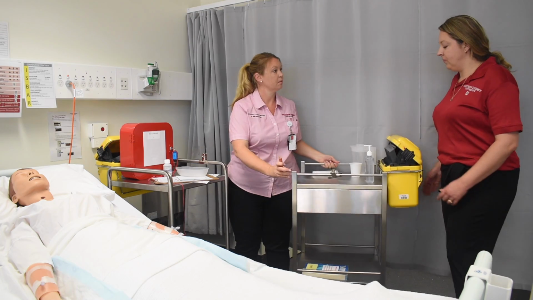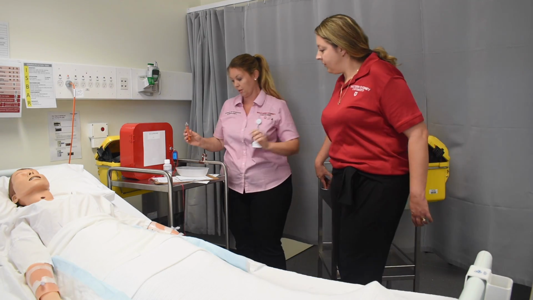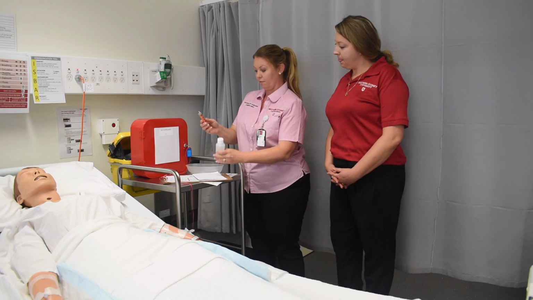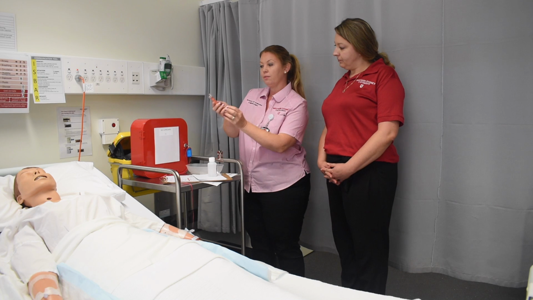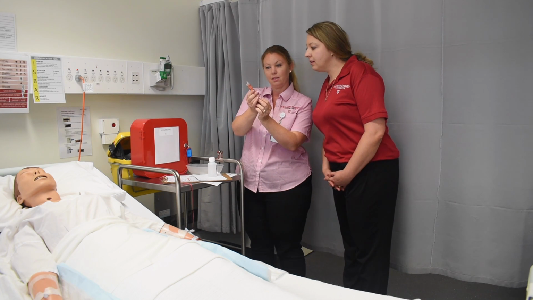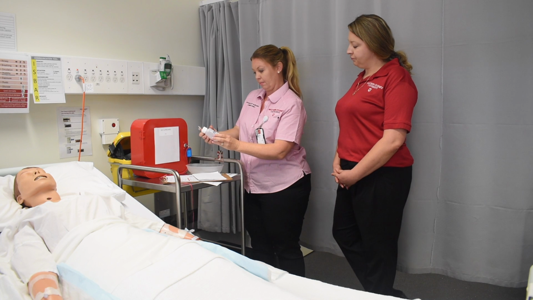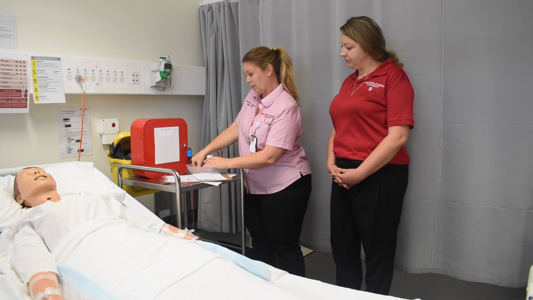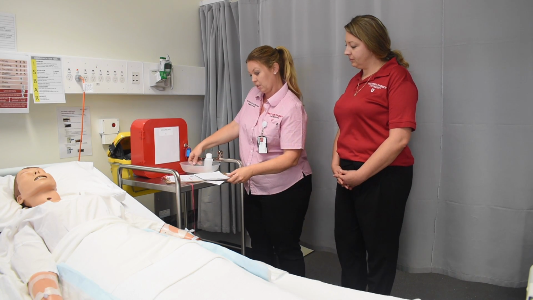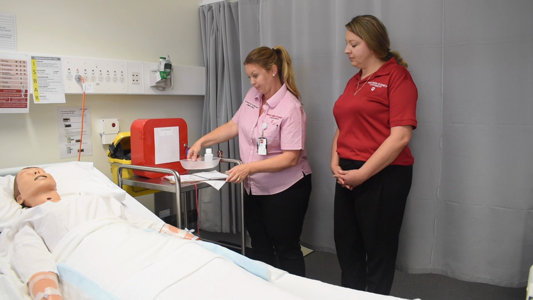Can you help me do my second drug check, please? Okay, so I've just drawn up 1.5 mils. If you can just check that dose for me. Yes, that's 1.5 mils, thank you. Alright, yeah, I've checked all that. Alright, so that is my second drug check.